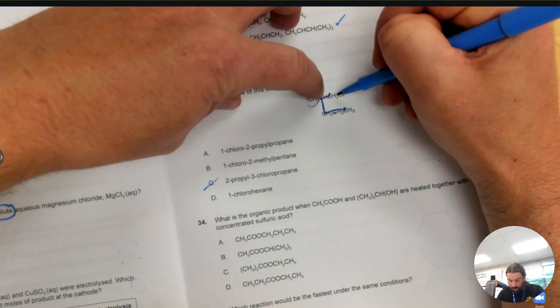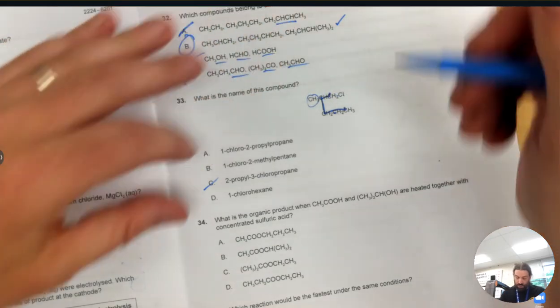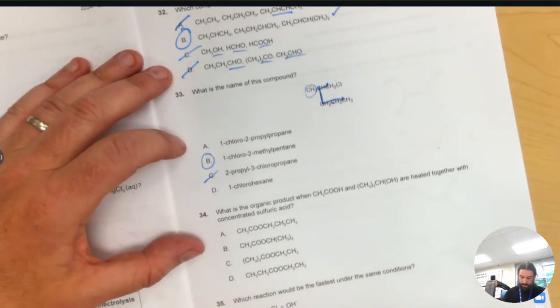Since that's carbon 1, it'll be 1-chloro. So we can get rid of this bad boy. All right. And if this is the chain, this methyl group is a methyl substituent on carbon 2. So it'd be 1-chloro-2-methylpropane, pentane, excuse me.